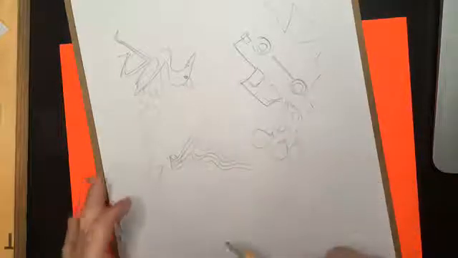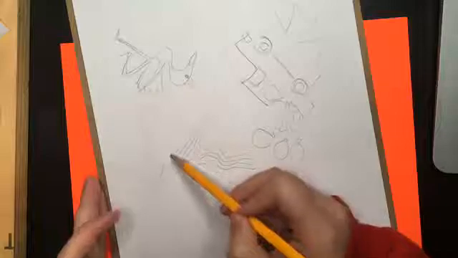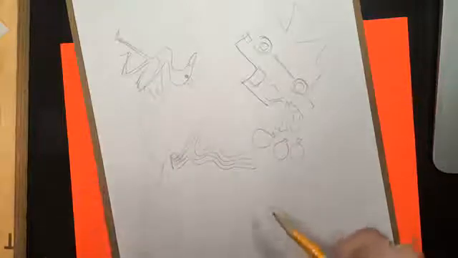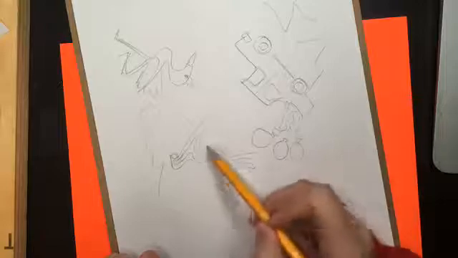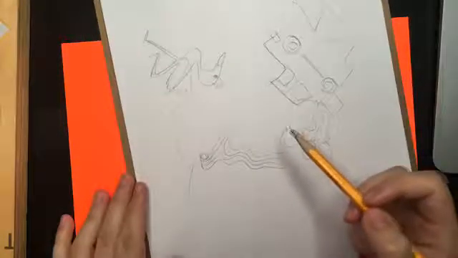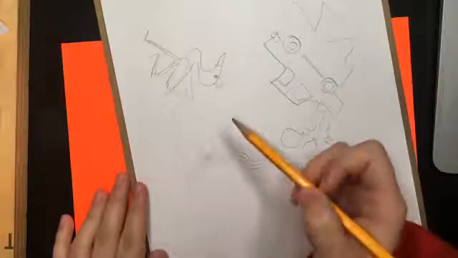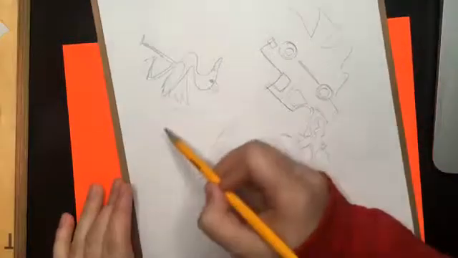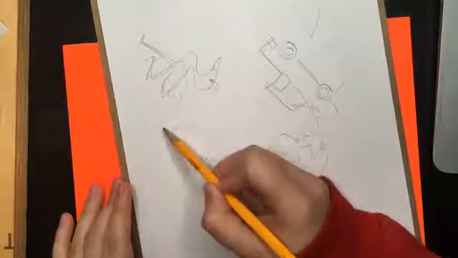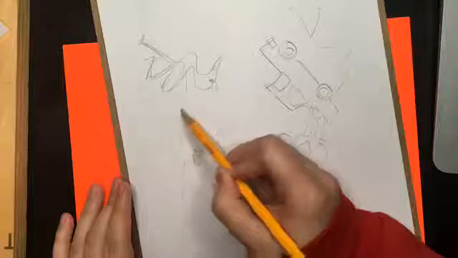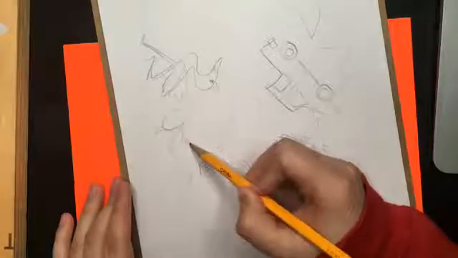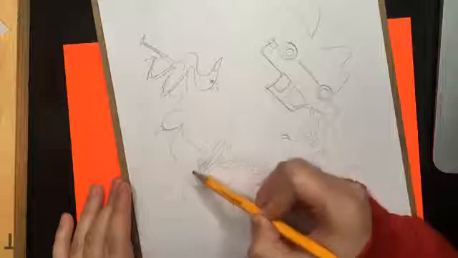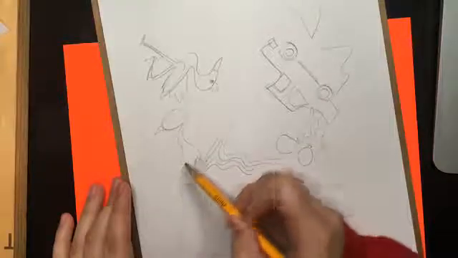Maybe it's just destined to be a pattern or an abstract object. That's totally fine. And let's see. This one here kind of looks like a bird to me too. The tail.